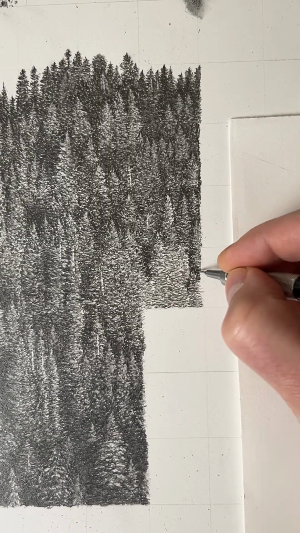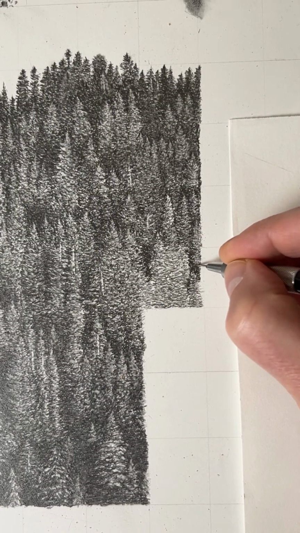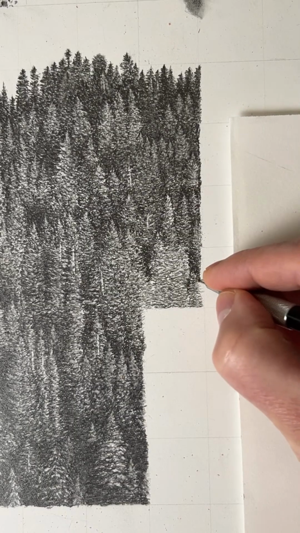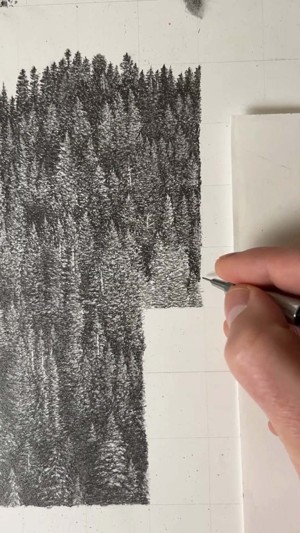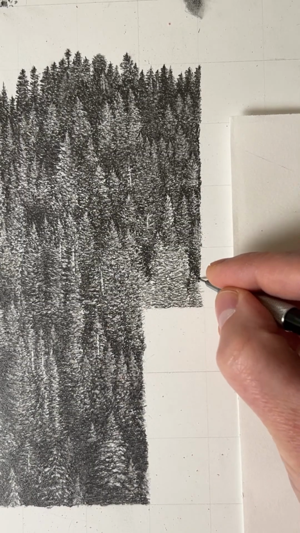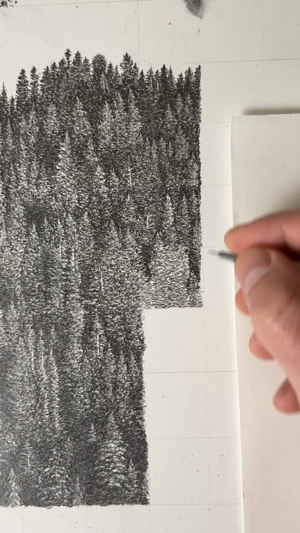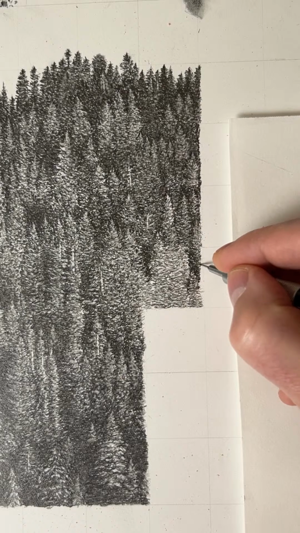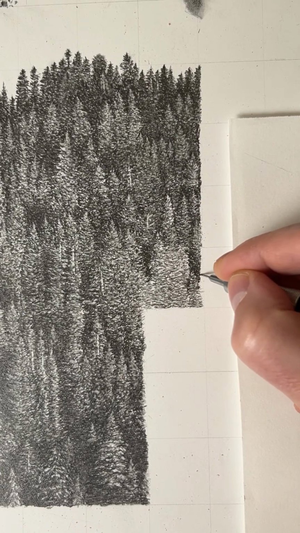And here, this tree just disappears into the background. I'm just going to put a little darker, and then we'll fade it up where the tree reveals itself. And this is the end of my drawing here. So the mat's going to cover up this, but I want to make sure to go all the way to the edge here.